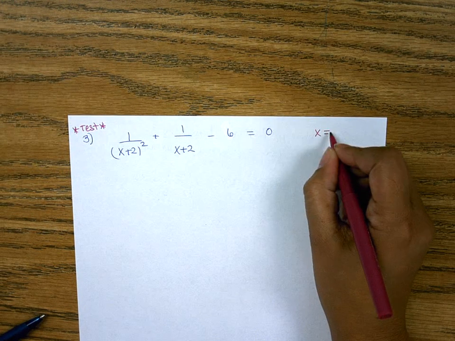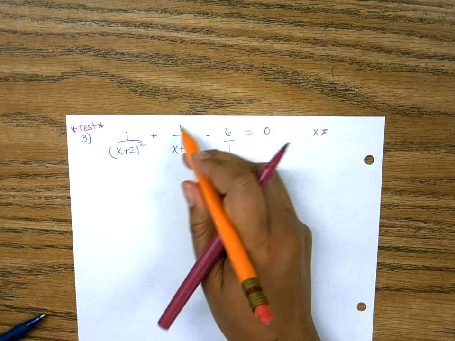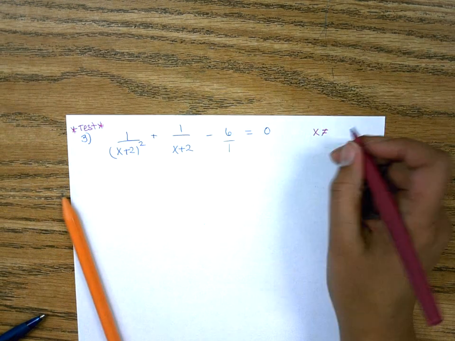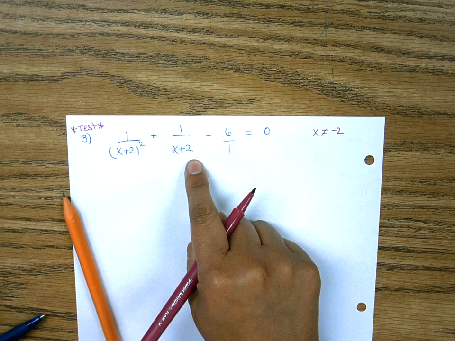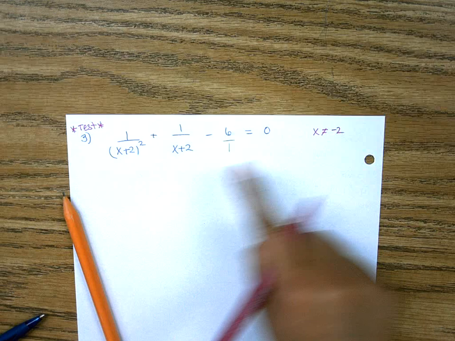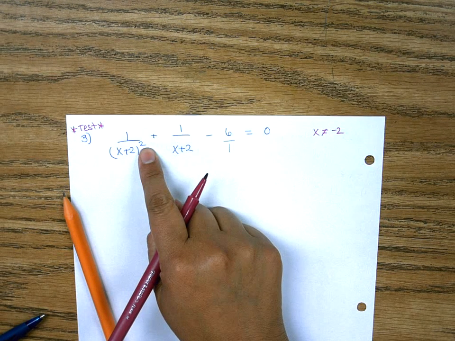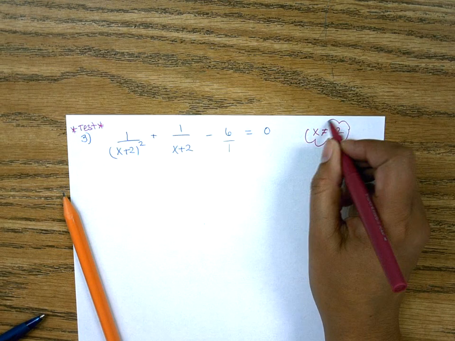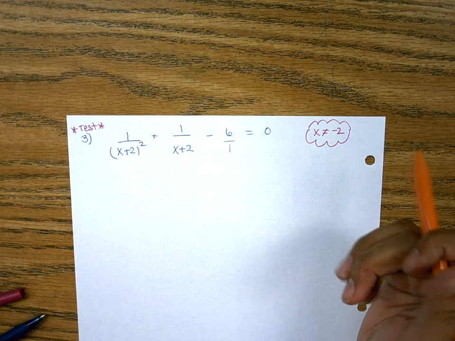Okay, let's look for our restrictions first. What can x not equal? Okay, this 6 is over 1. There's no restriction there. What's going to make this denominator 0? This one right here. Negative 2, because negative 2 plus 2 is 0, and 1 over 0 is undefined. What about this one? It's also negative 2, because negative 2 plus 2 is 0. 0 squared is still 0, and 1 over 0 is undefined. So this is my only restriction.